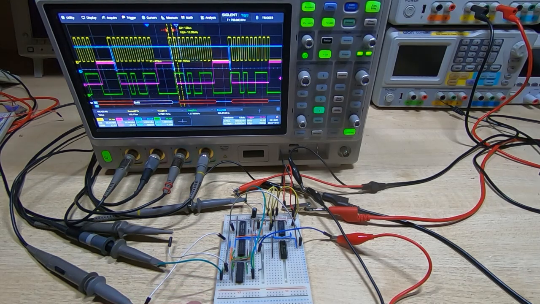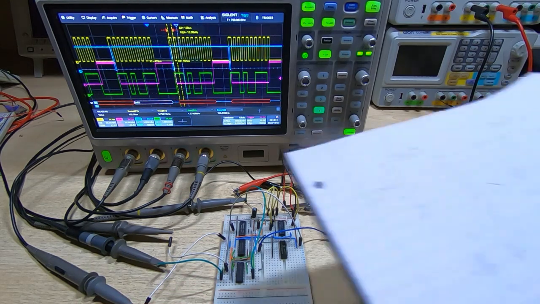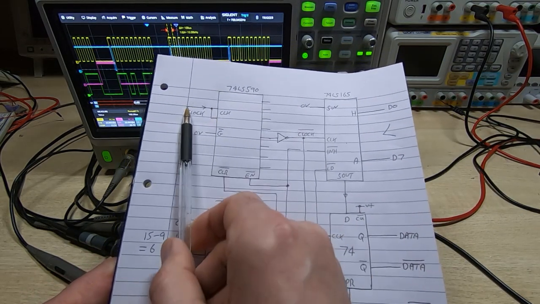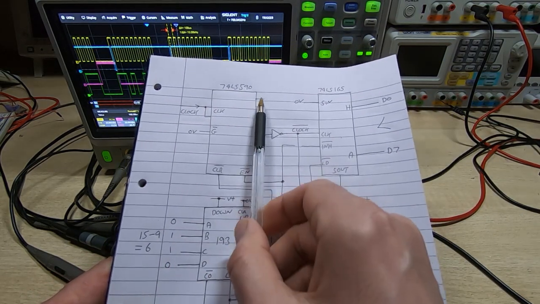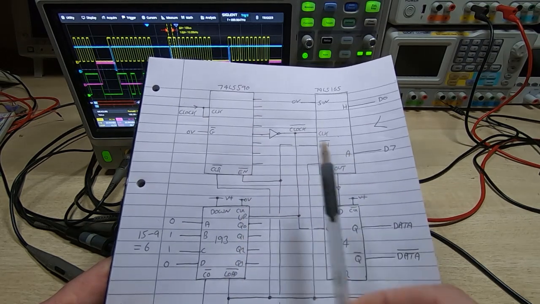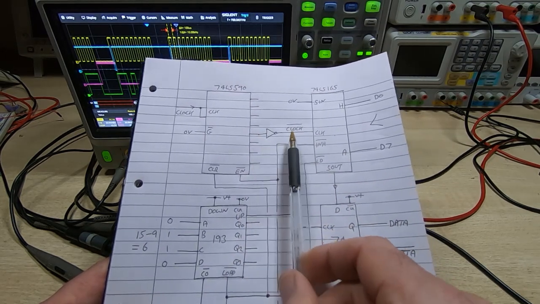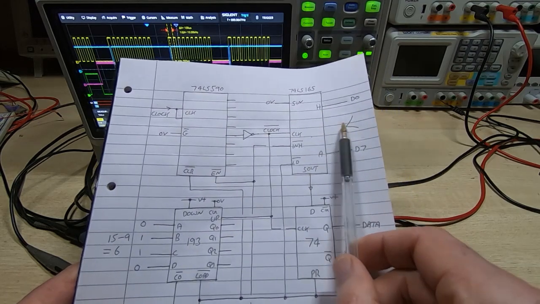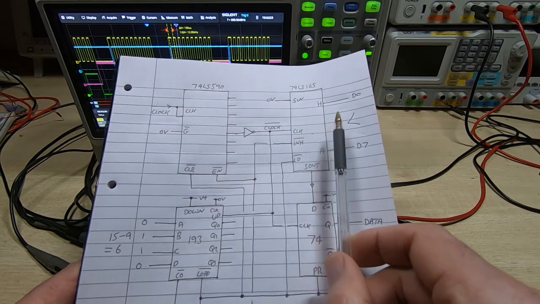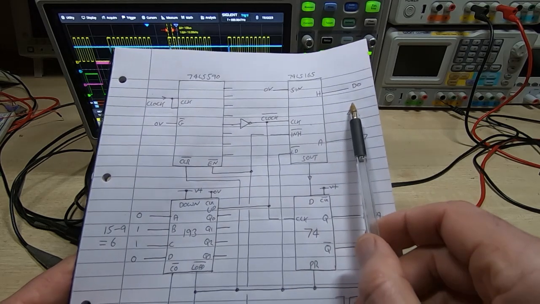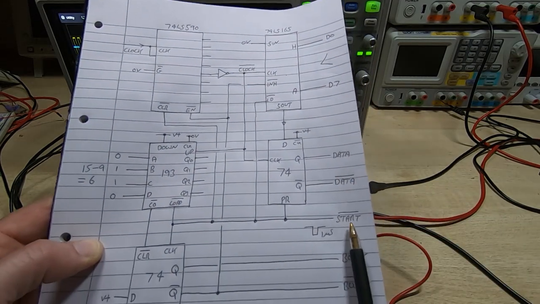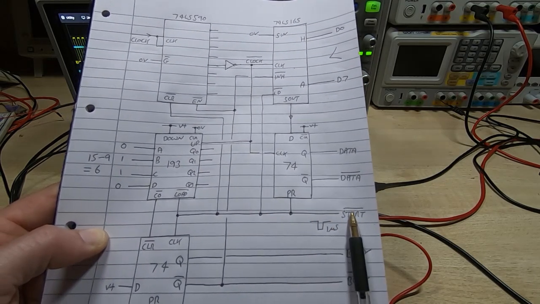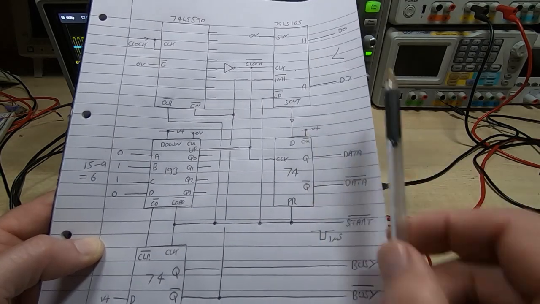So looking at the circuit, what we have is the divider. So the clock comes in, generates the various clock signals, and we select whichever one we want, and they are used to clock the shift register. So data's loaded into the shift register by the Z80, and it's by taking this line low that the Z80 will load that shift register.